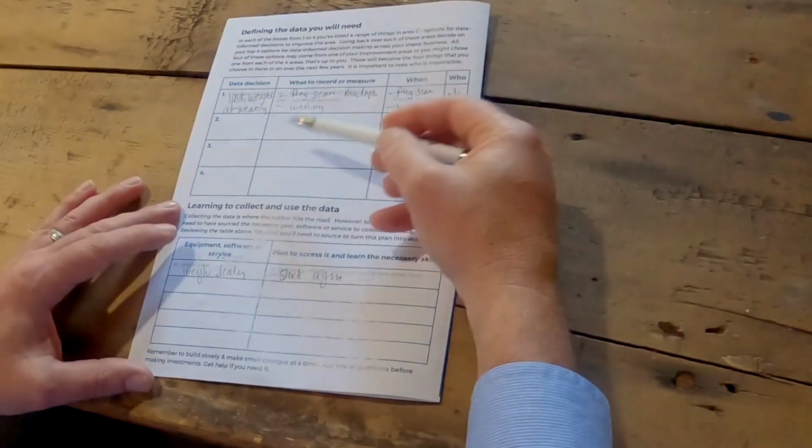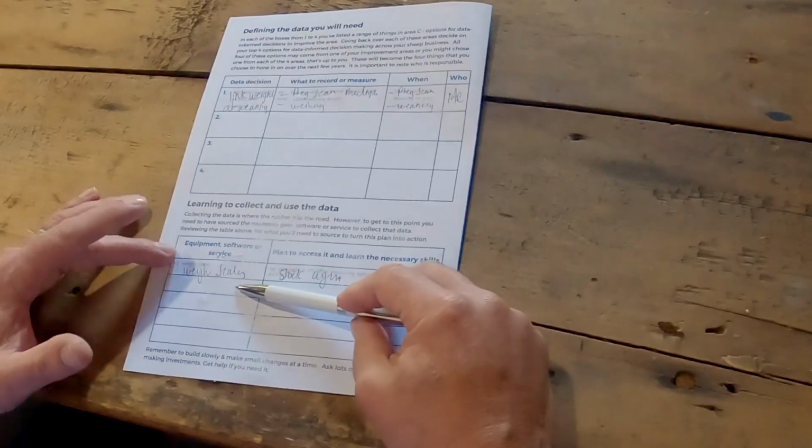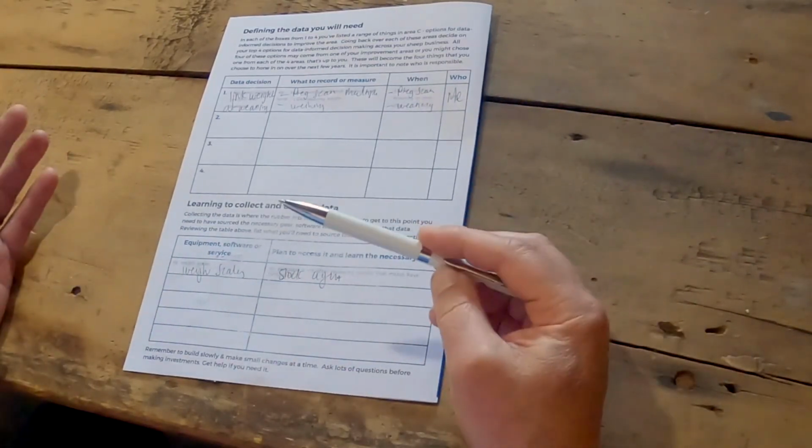As you go through your data decisions, you might get to the point of sometimes it's not just equipment you need. You might need some software to help you, or you might need some service. So you might need an individual to come in and help you just pull all this data together because you love being in the sheep yards, but you don't love being in front of an Excel spreadsheet, and there's lots of people like that out there.